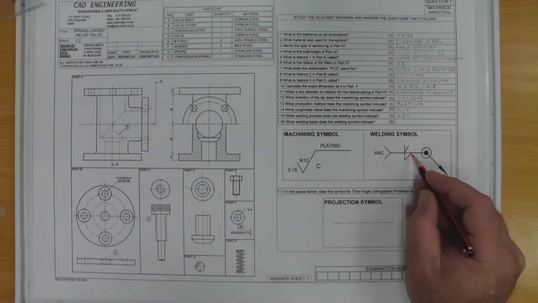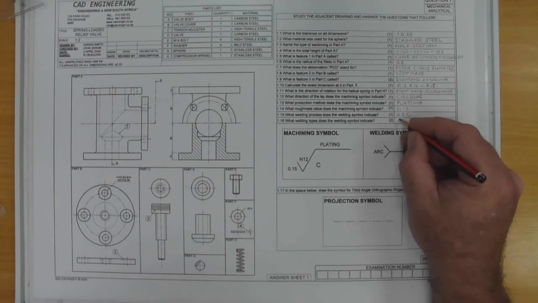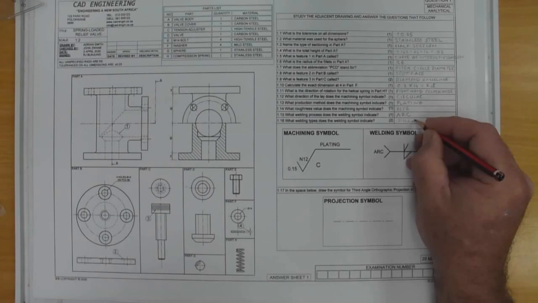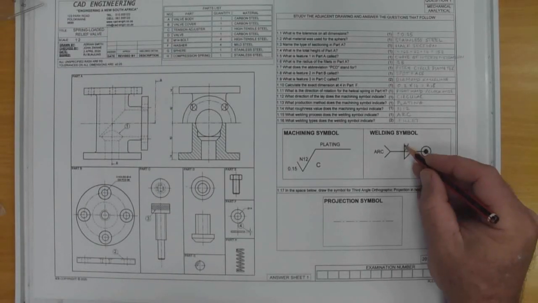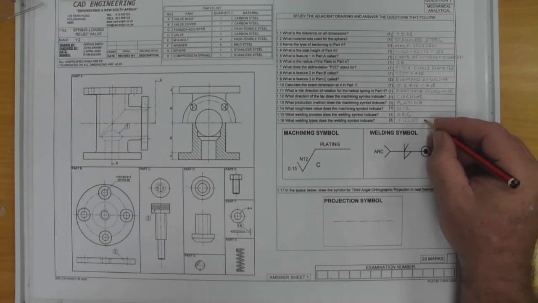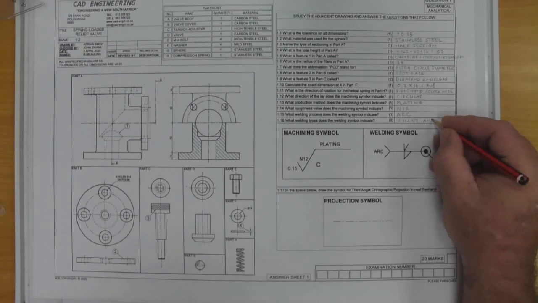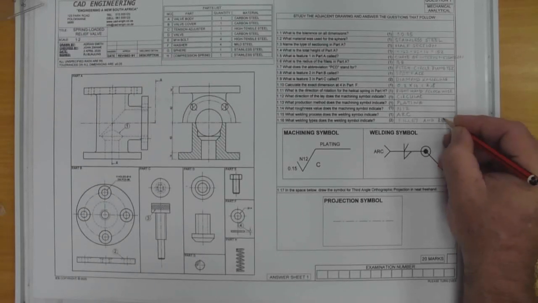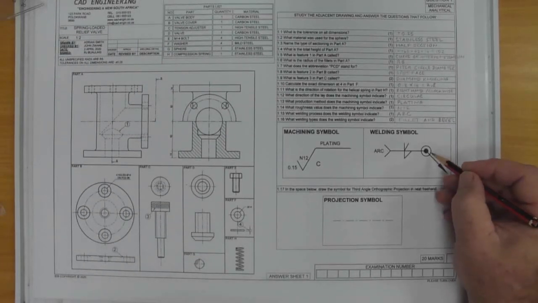So these two symbols, we've had this one before quite often, that isosceles triangle is always a fillet weld, and this weld is a bevel weld. As a sidebar, the other information here, the dark circle, weld on site, outer circle, weld all around.